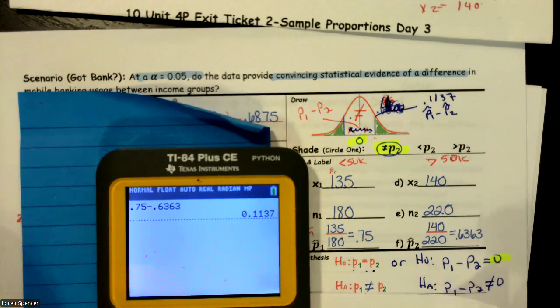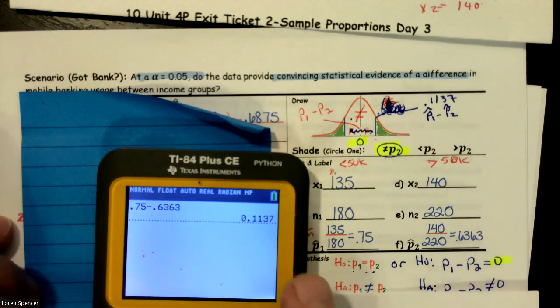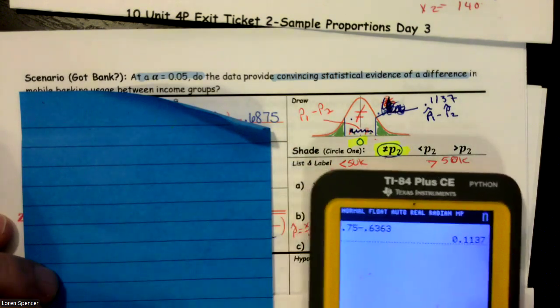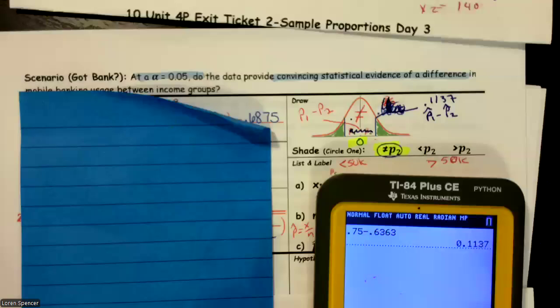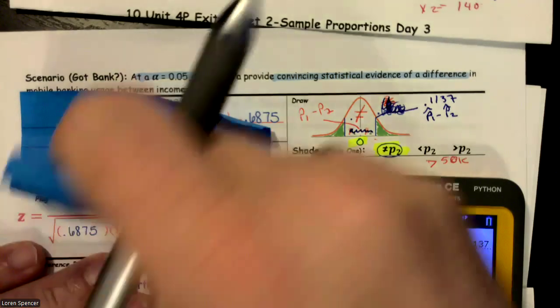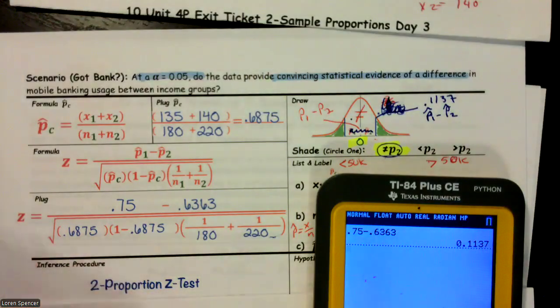All right, the next thing we need to do, because we're working with a hypothesis test, is calculate something called p hat c. We're going to have to combine them.